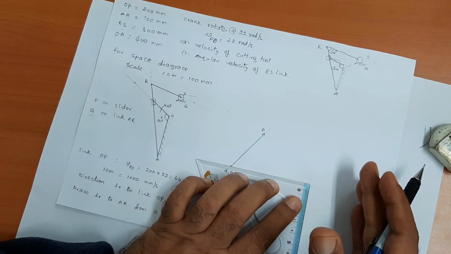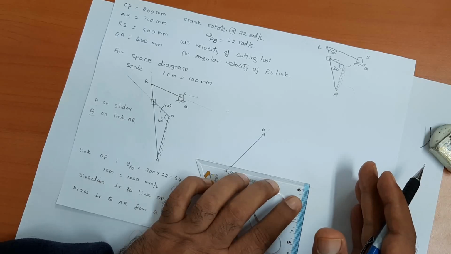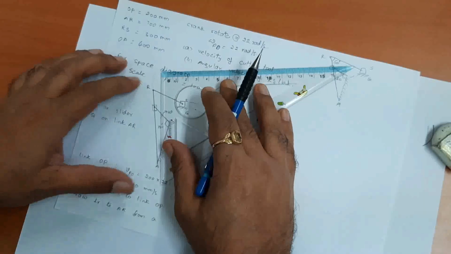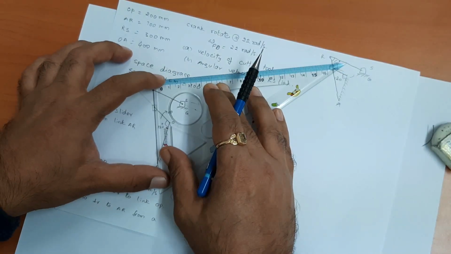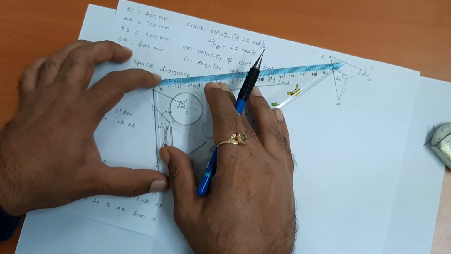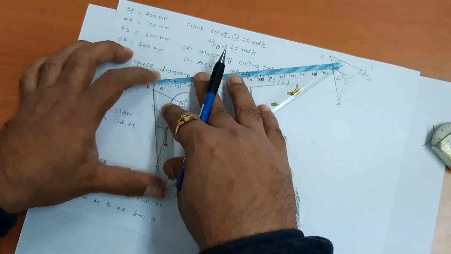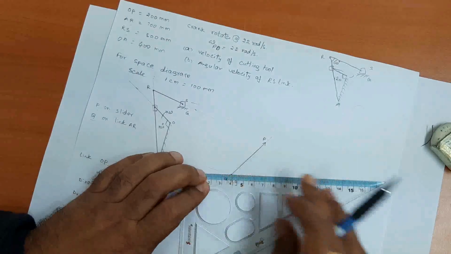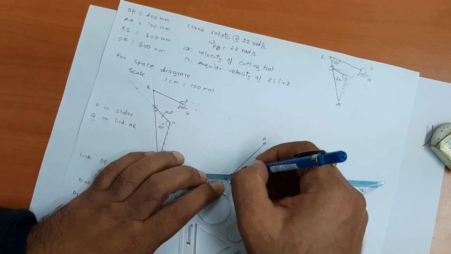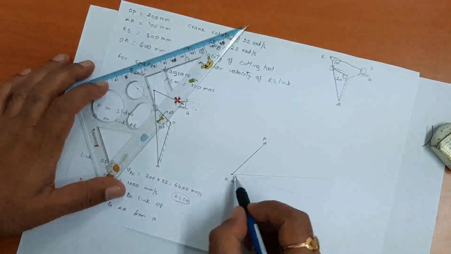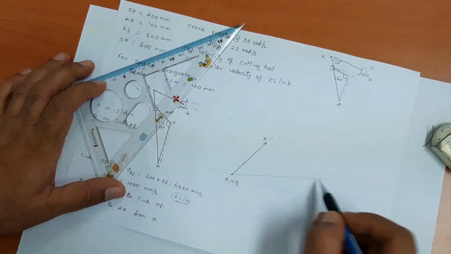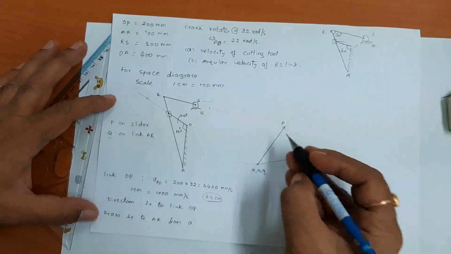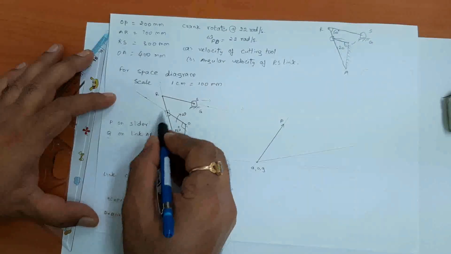Whether this is correct? Okay, so on this line there exists Q. One more thing you have to understand here: P is on the slider, and Q is on link AR.